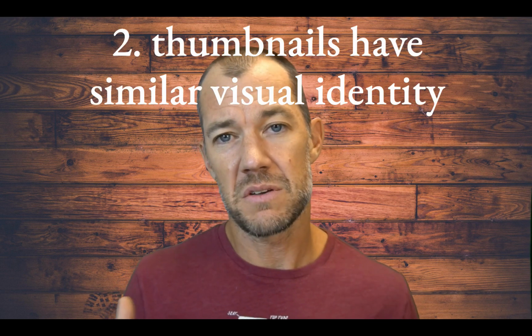Second, I want my thumbnails to have a similar visual identity. That means you all can recognize these thumbnails and click to view them. This second constraint is essentially built in because of the system that I've developed. Okay, so now time starts.